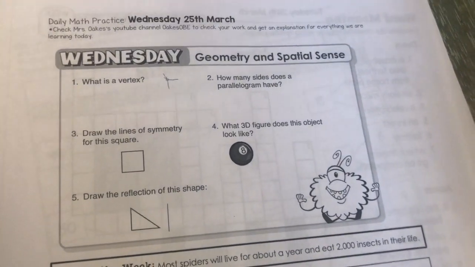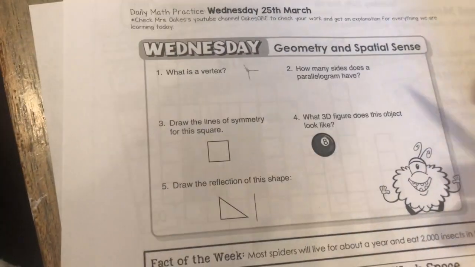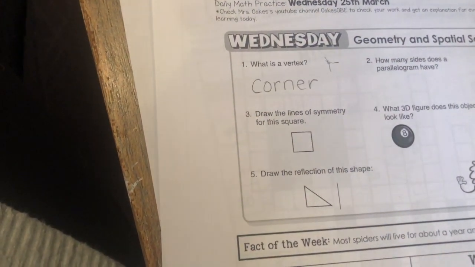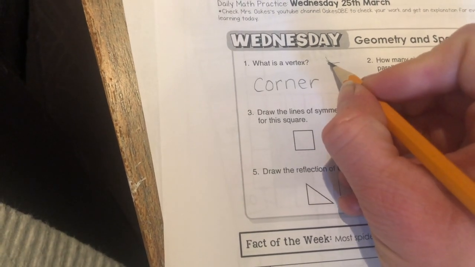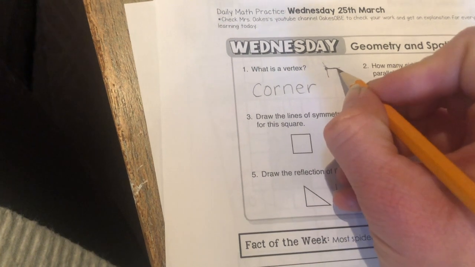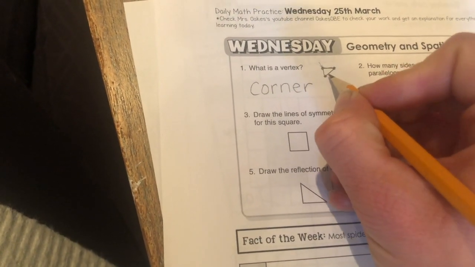So let's get started. Okay, so the first question today for grade 4 math is, what is a vertex? Now, I think we have covered this in class a little bit, but the vertex is just a fancy word for a corner. And the math definition is it's where two line segments meet. So looking here, there's where my two line segments meet. That would be a vertex. Oh, and now I have more line segments meeting. So I have 3 vertexes on this triangle.